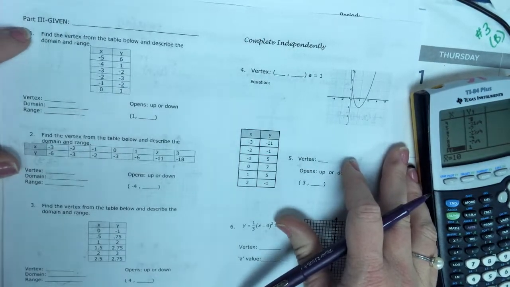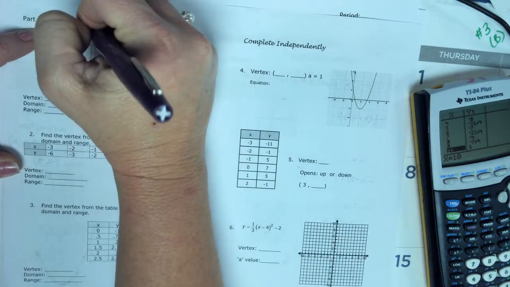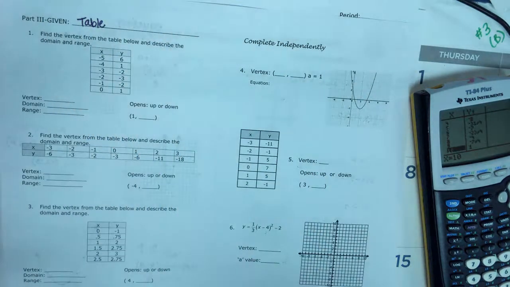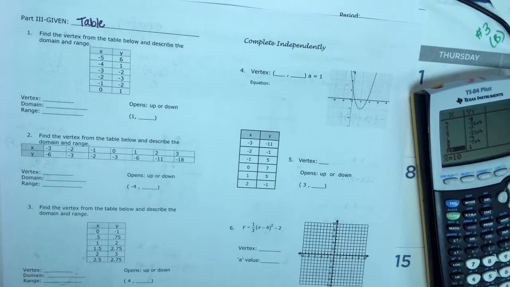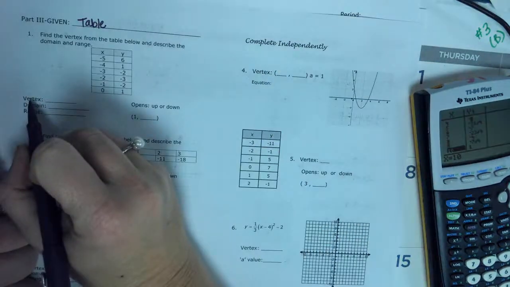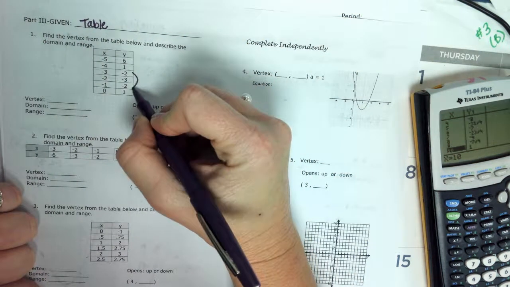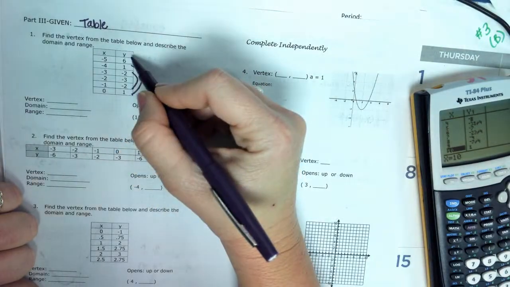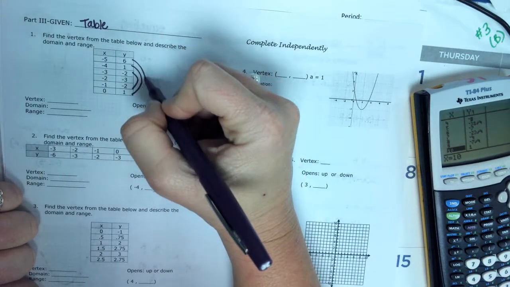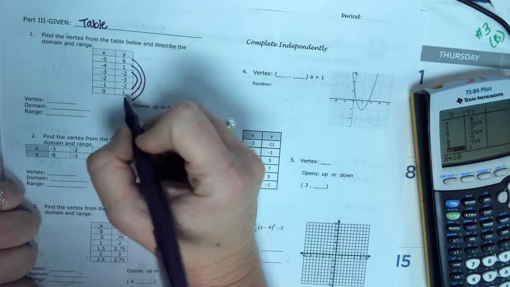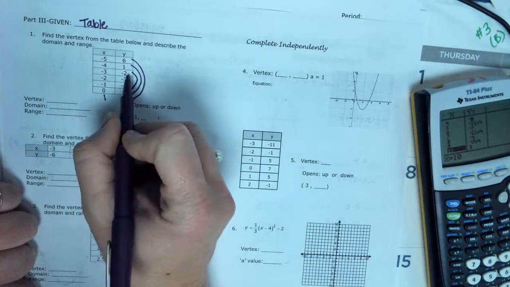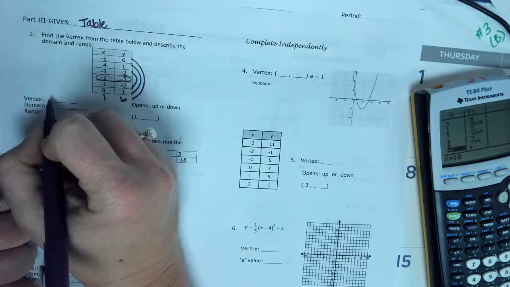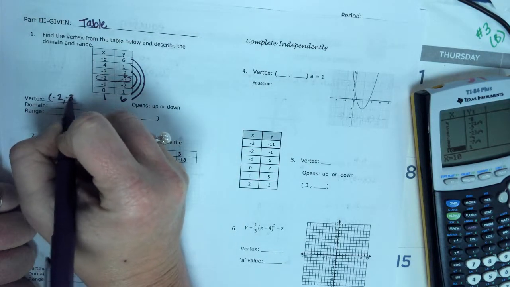So part 3, we are given a table that we're going to use to pull information out of. So number 1 says, find the vertex from the table below and describe the domain and range. So remember, in order to find our vertex, we can do our little rainbow here to see where we have our symmetrical pairs. So this would just be 1. So my vertex is going to be negative 2, comma negative 3.